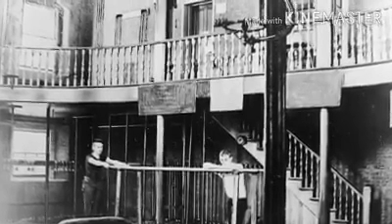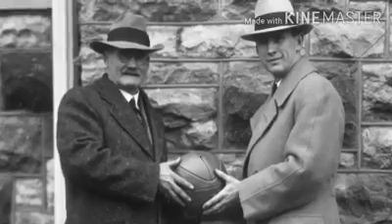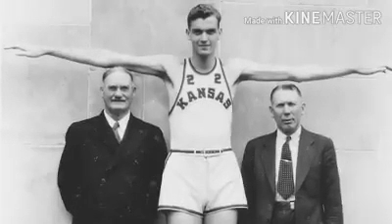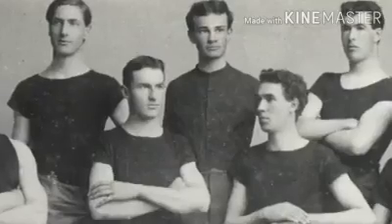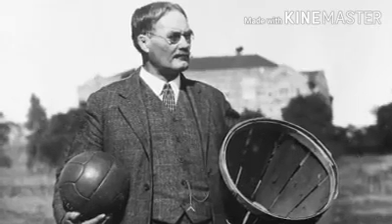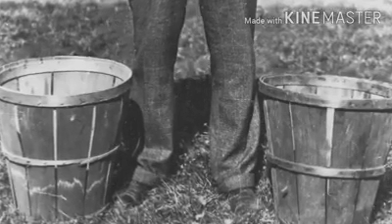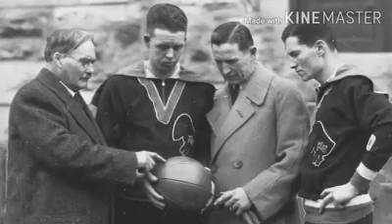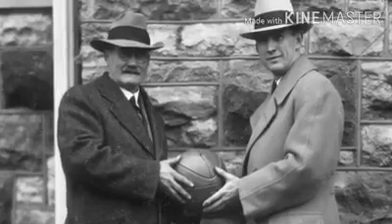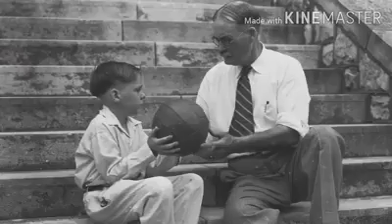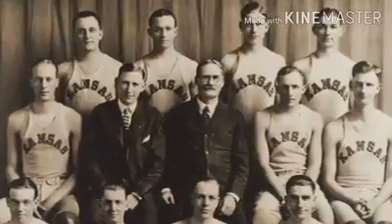He divided his class of 18 into 2 teams of 9 players each and set about to teach them the basics of his new game. The objective of the game was to throw the basketball into the fruit basket nailed to the lower railing of the gym balcony. Every time a point was scored, the game was halted so the janitor could bring out a ladder and retrieve the ball. After a while, the bottoms of the fruit baskets were removed. The first public basketball game was played in Springfield, Massachusetts on March 11, 1892.